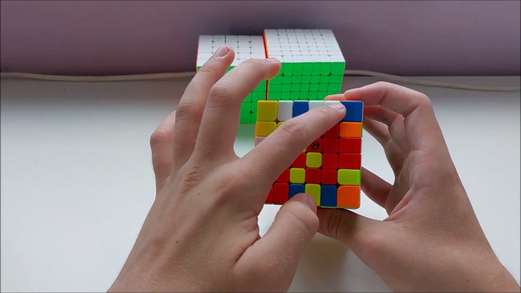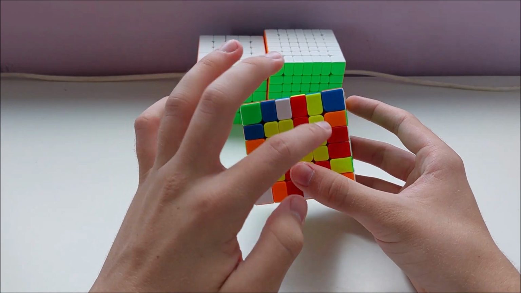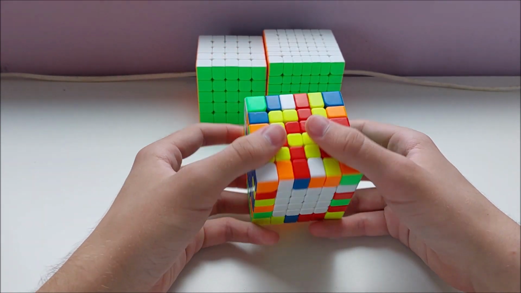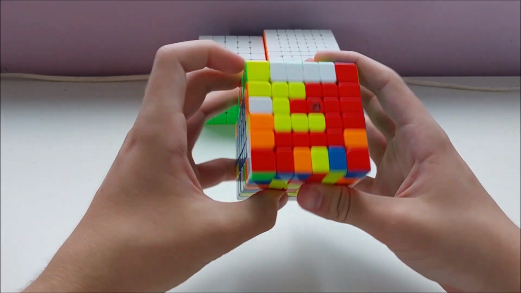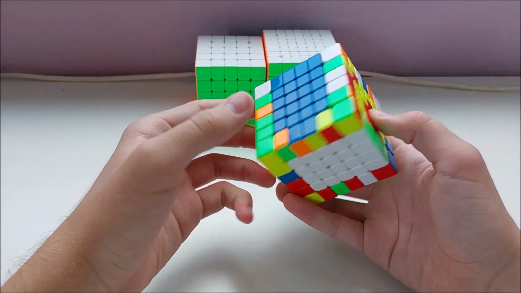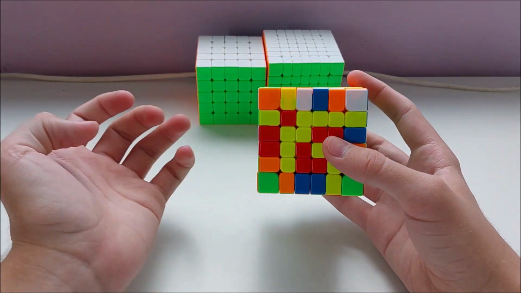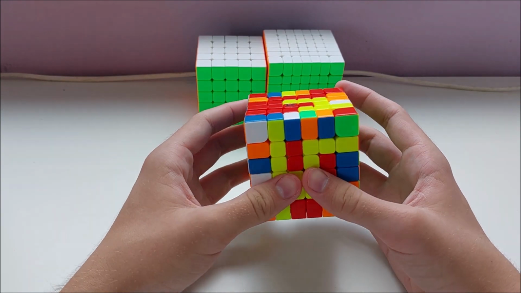And then before pairing these up in the top layer, I'm going to do an R prime so that I save these two joined cross edges. So now I can pair up these like this, and I can put them into the bottom layer. And then I do a D prime and also put the red and white pair into the bottom layer like this.